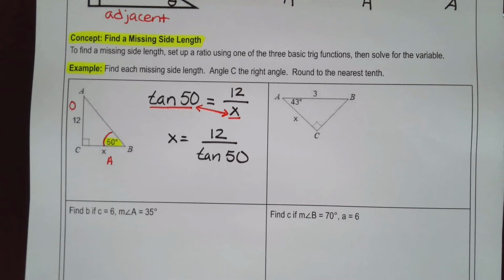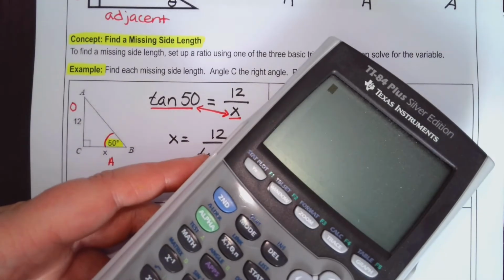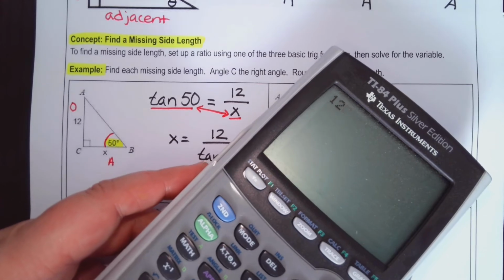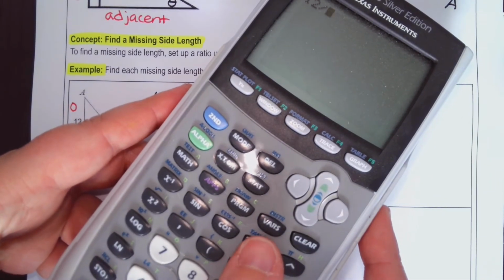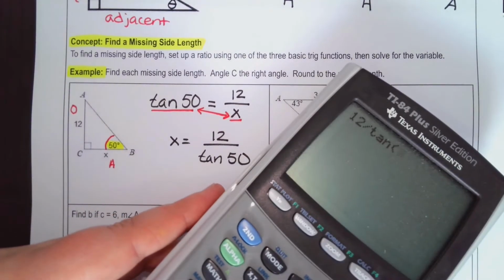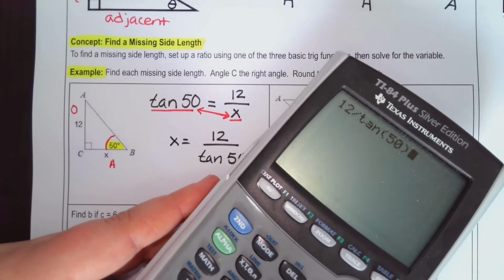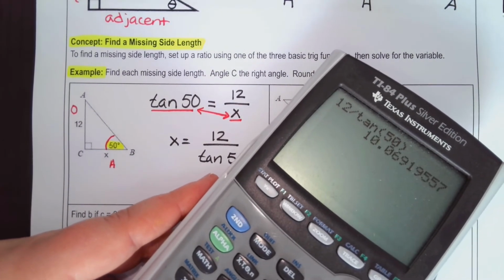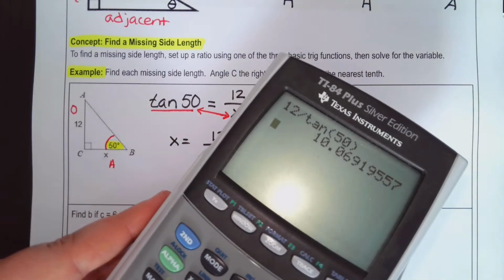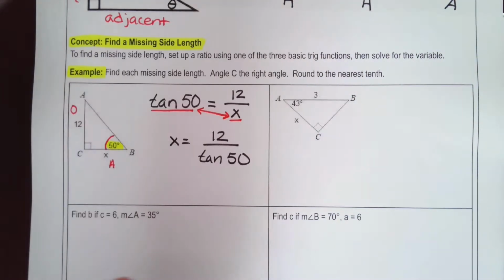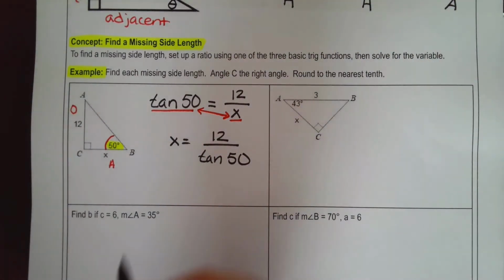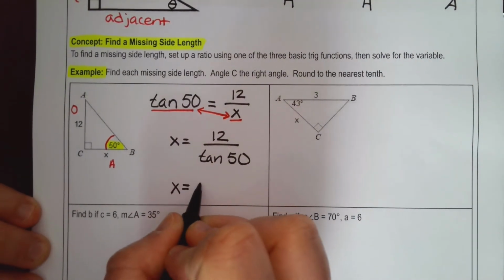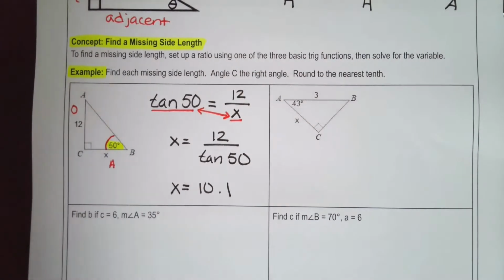If it is not in degree mode, you need to change the mode. All we have to do is 12 divided by tangent of 50 degrees, closing all parentheses, and there we go. Yes, you are going to get a lot of decimals. Our notes say to round to the nearest tenth. So we get x is equal to 10.1.